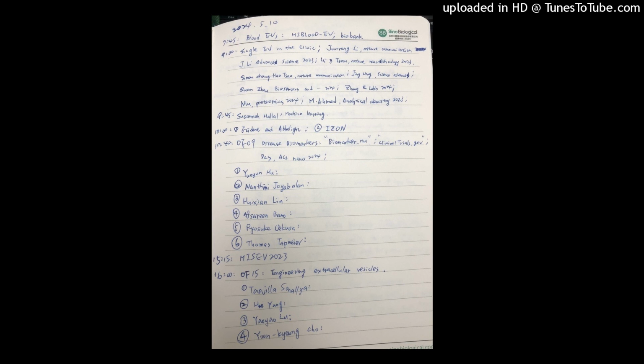If we look further into the cancer group, I can recommend this review where you have a lot of cancer biomarkers. You have many different cancers, with both nucleic acid reports and proteins, across all of these different cancers.